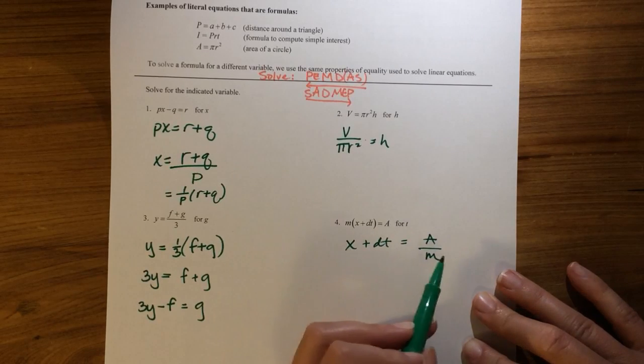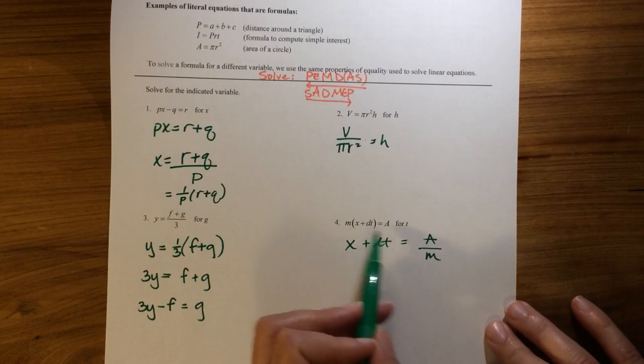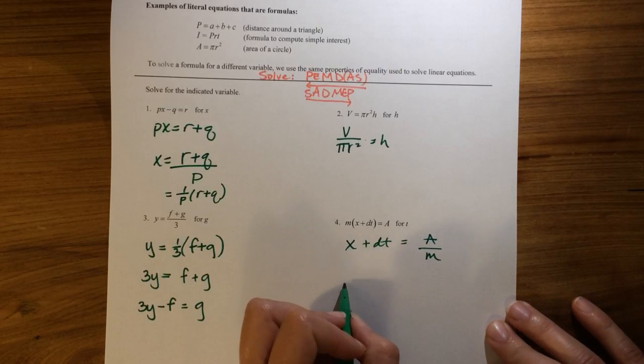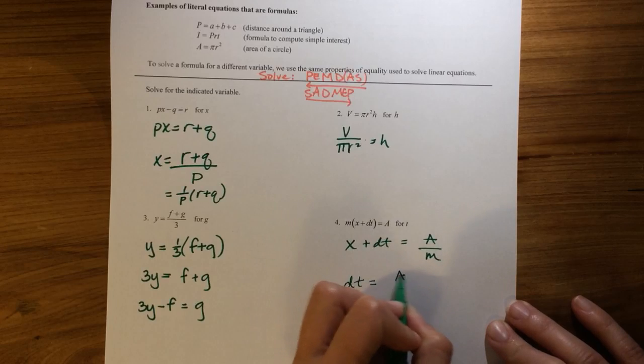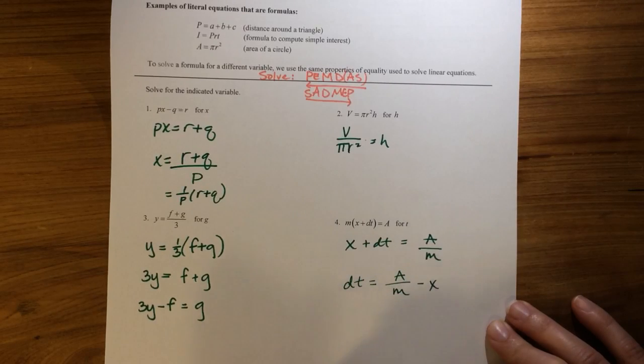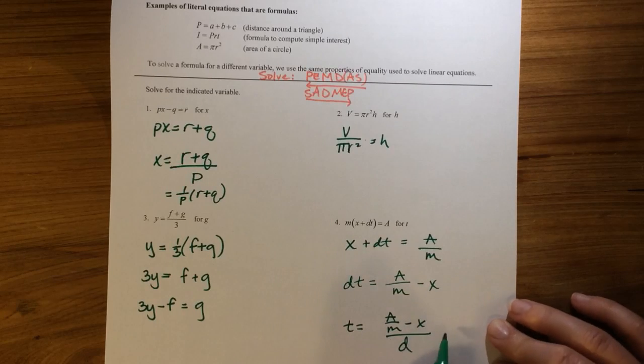Now we can subtract the x because we're trying to get just t alone, right? So dt equals capital A over m minus x. Now all of this gets divided by d. So t equals a over m minus x all over d.